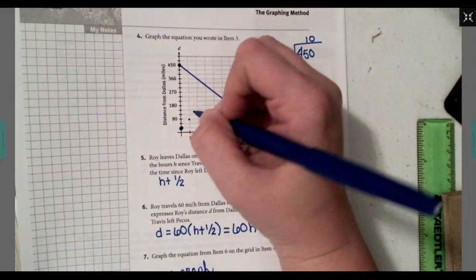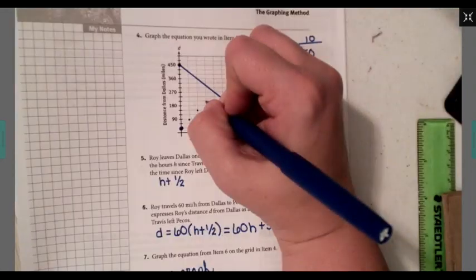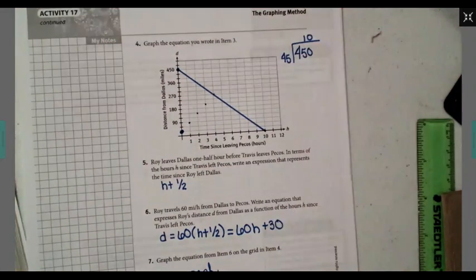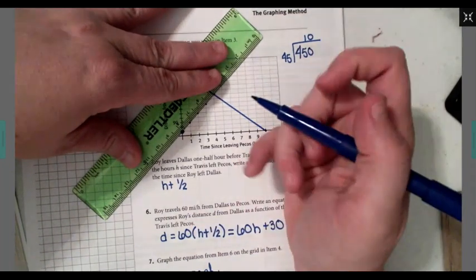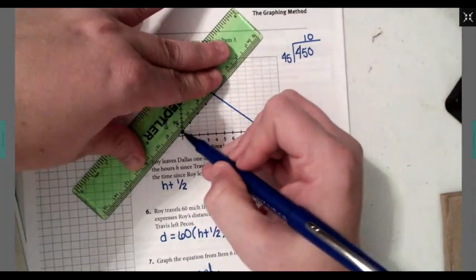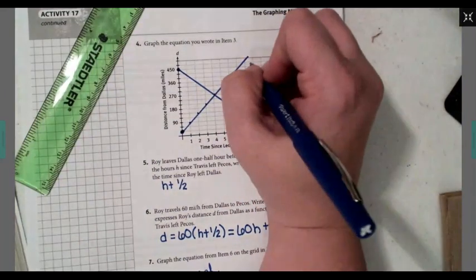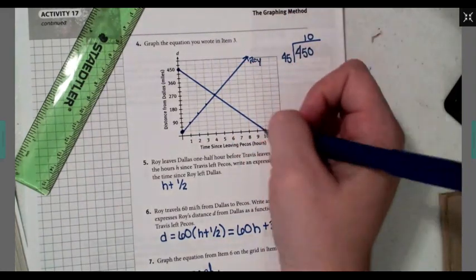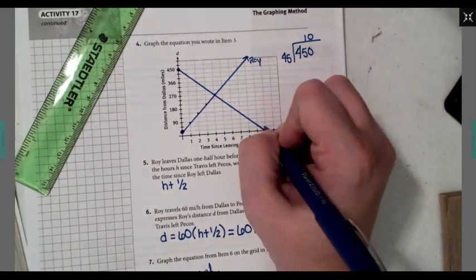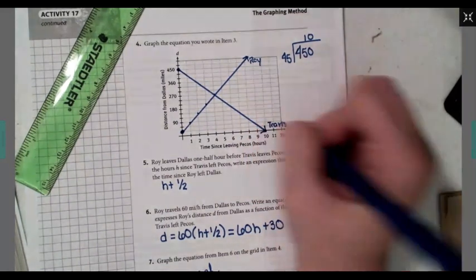So I could go up 60 over 1, up 60 over 1, up 60 over 1, up 60 over 1, and so on. And connect those dots with a line like so. And just so we know, this line going upward is Roy. The one going in this direction was Travis.